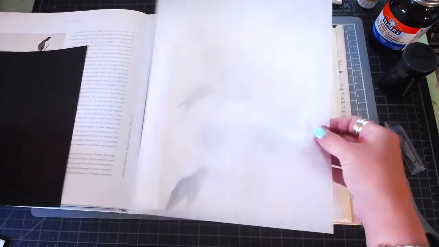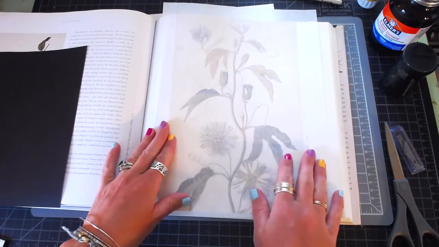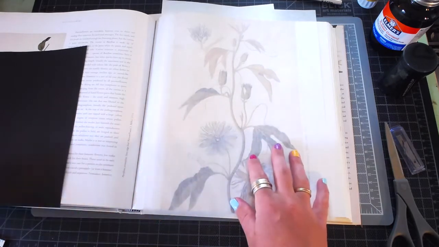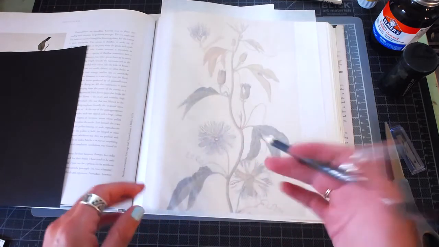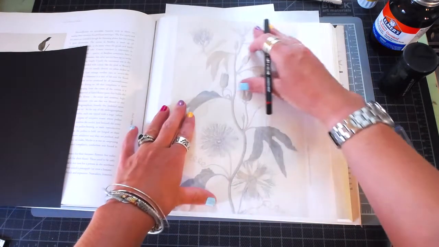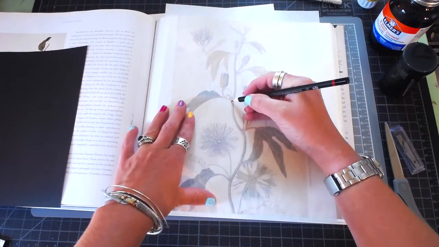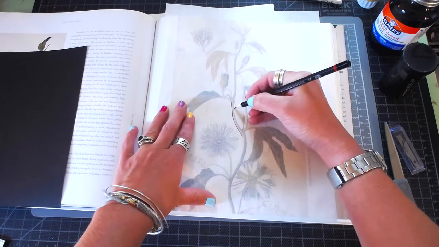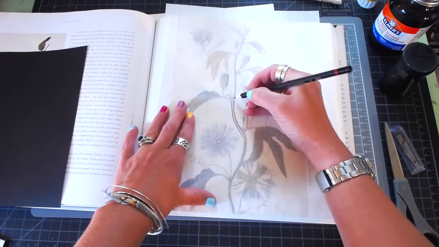The first thing I'm going to do is take some tracing paper. I'm using tracing paper for the demo just so that you can see it really well, but copy paper would work just as well. I'm going to take my fairly soft pencil, and I'm not going to trace all of this, but I am going to give you an idea of the process for it. I'm simply going to start tracing the different shapes that I see.